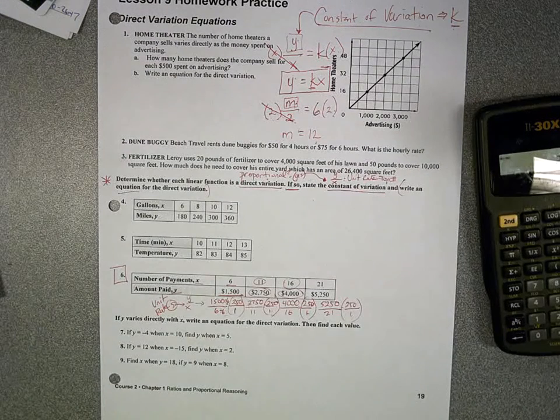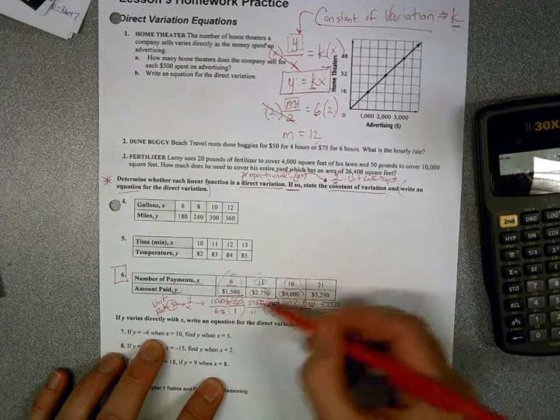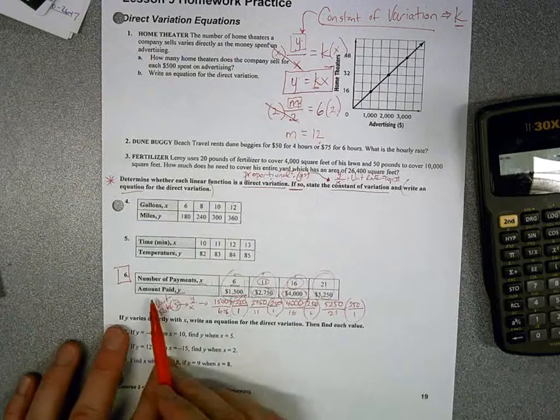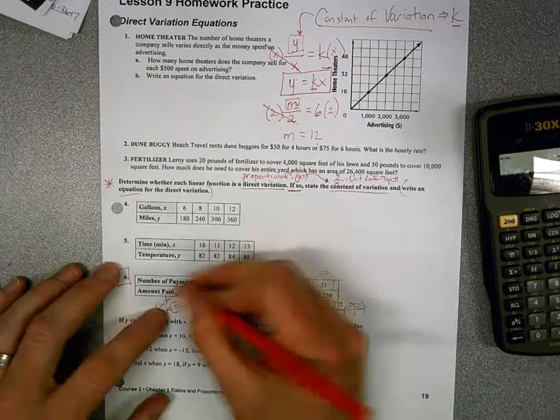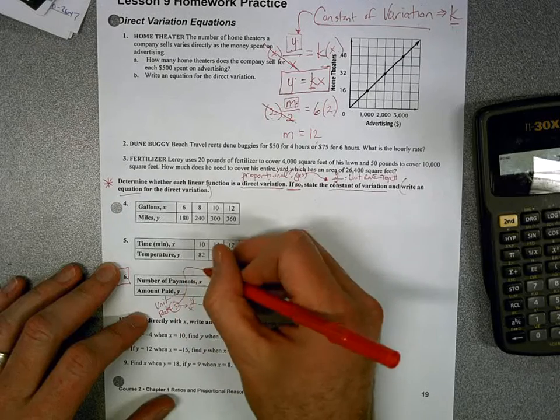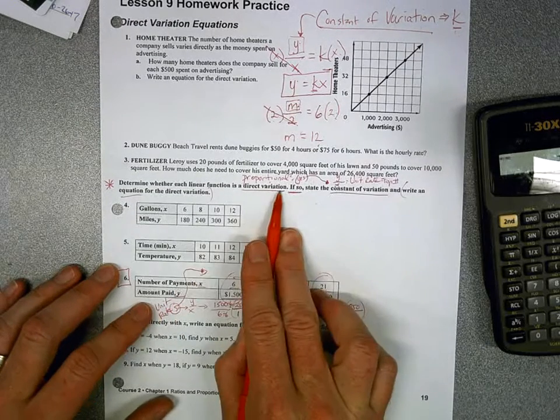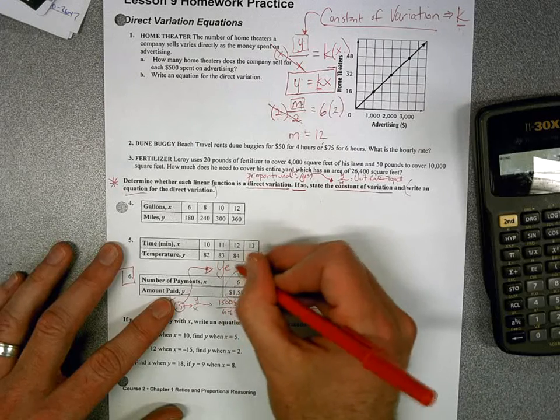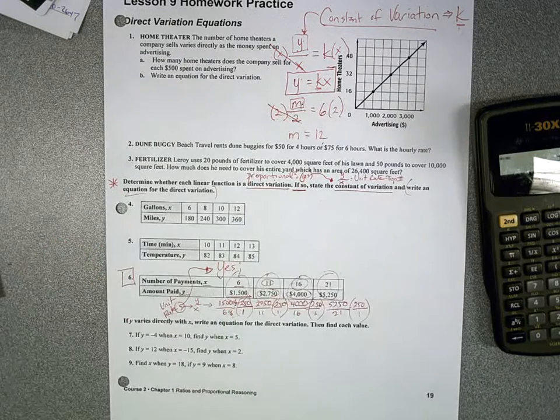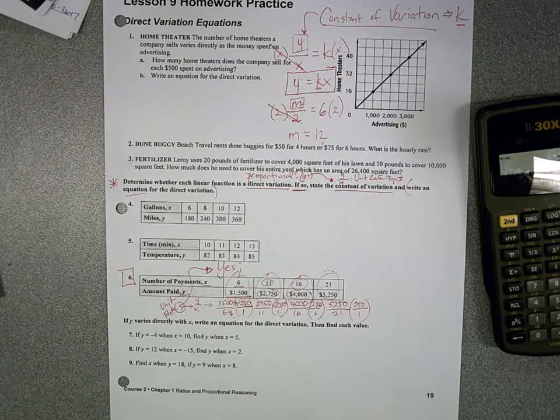Now, remember, if all the unit rates are the same, that means the amount paid and the number of payments in this table are proportional, which means all of this has a direct variation, which is the question they're asking you. So since they're proportional, we're going to put yes, because there is a direct variation. That's step 1. All that work for just the answer yes, but you have to have it.